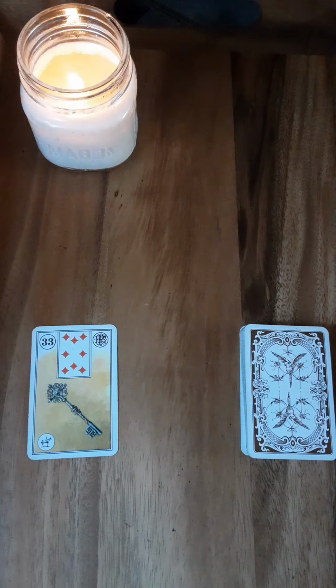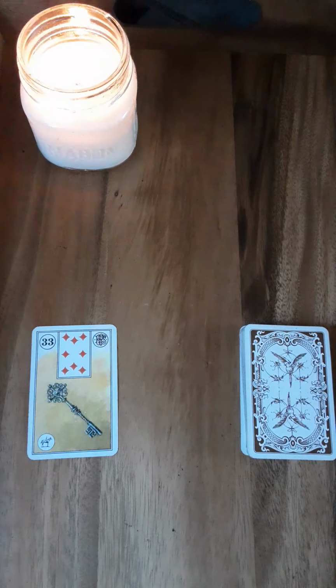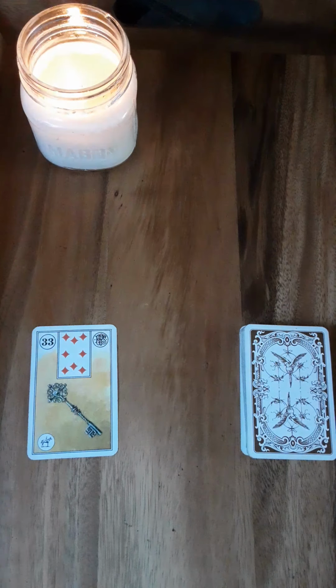So the answer. Alexander Musrik writes about the key card. He says, if you have the key in your possession, nothing wrong can happen. Near you, you have the power to take change and handle any situation. The key points to the solution to a problem.